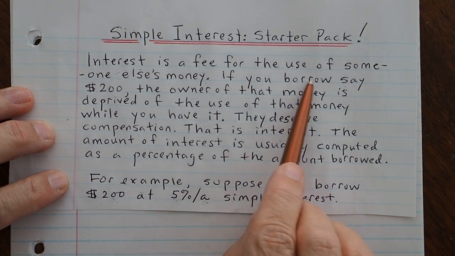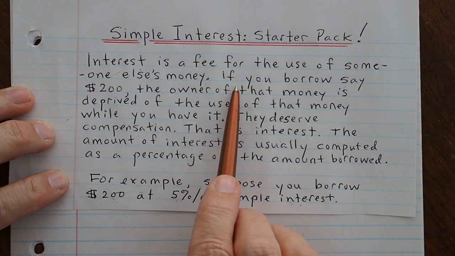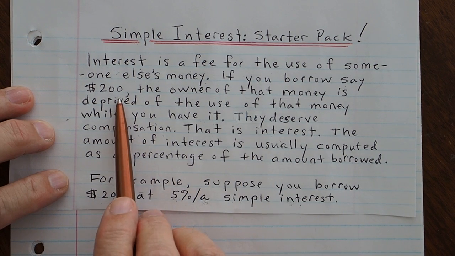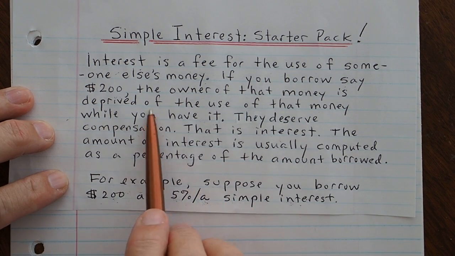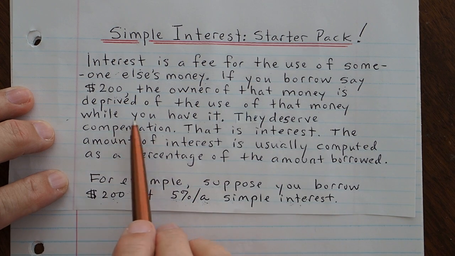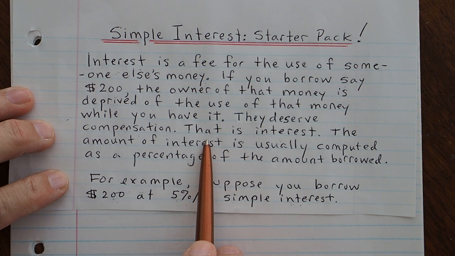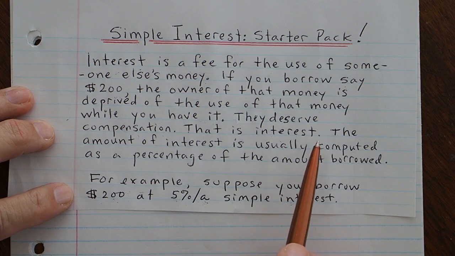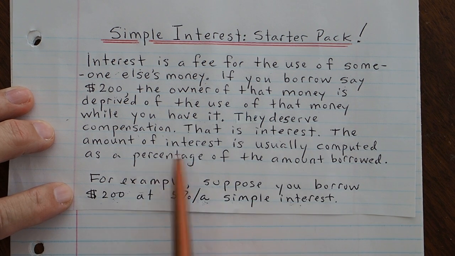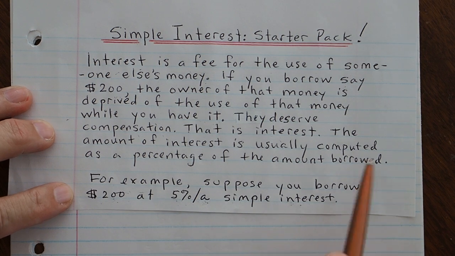Interest is a fee for the use of someone else's money. If you borrow, say, $200, the owner of that money is deprived of the use of that money while you have it. They deserve compensation. That is interest. The amount of interest is usually computed as a percentage of the amount borrowed.